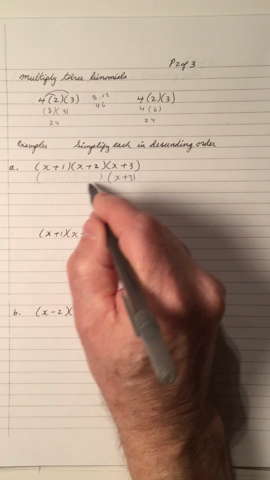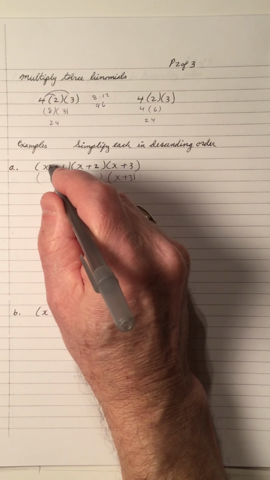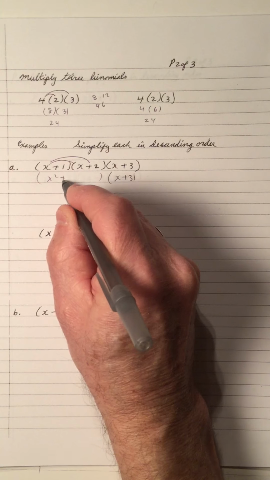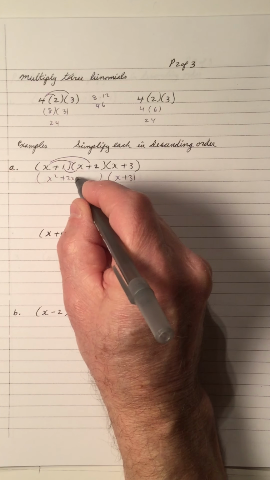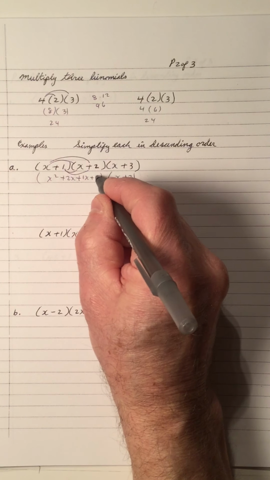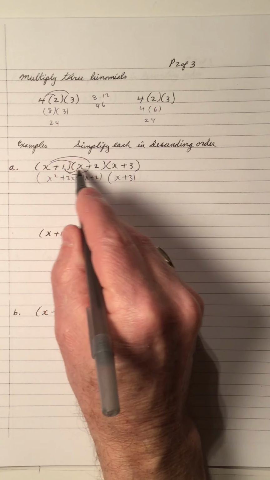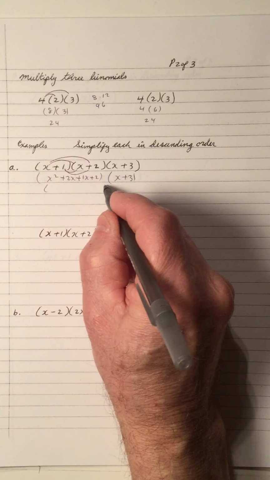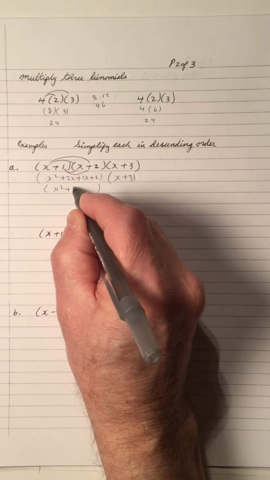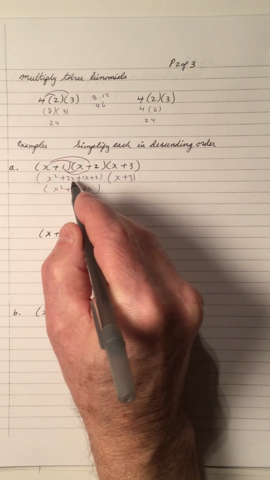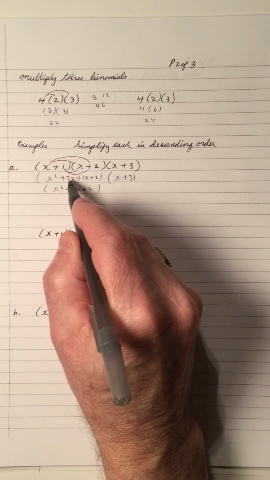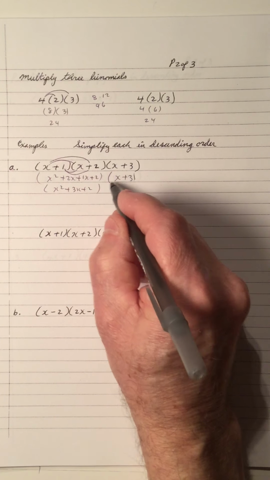So let's multiply these two by FOIL. First, x squared. Outside, plus 2x. Inside, plus 1x, or just x. 1 times 2 is 2. When I multiply those two binomials, I should simplify this first before I go further. So I add up my like terms. I get x squared and a 2, and I add 2 and 1 to get 3x.